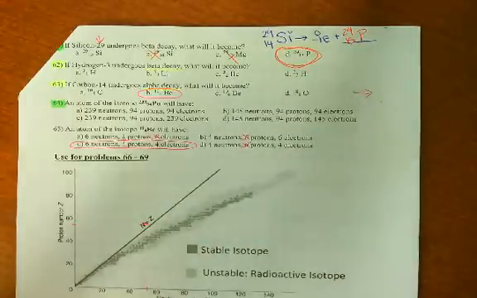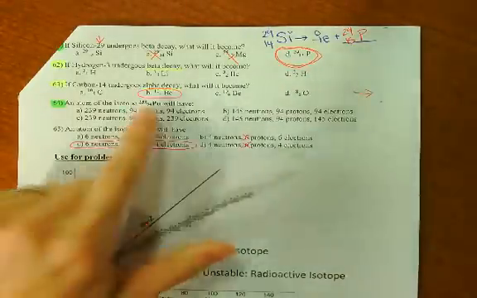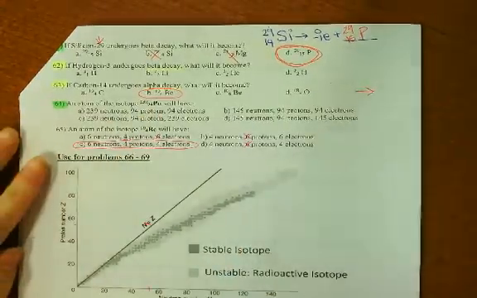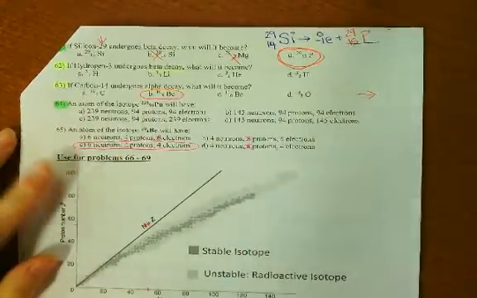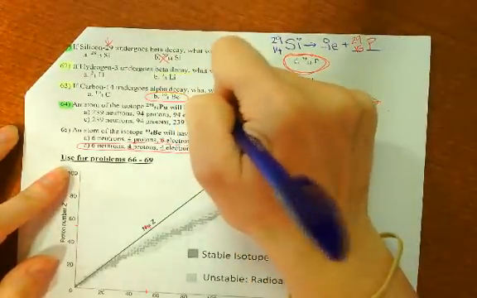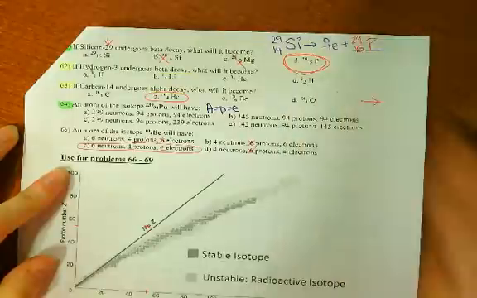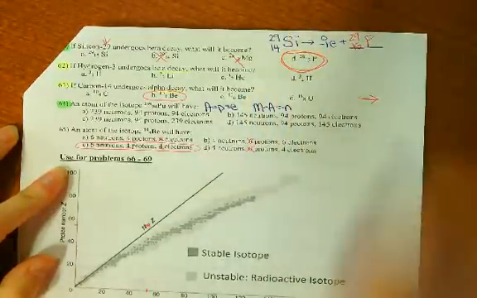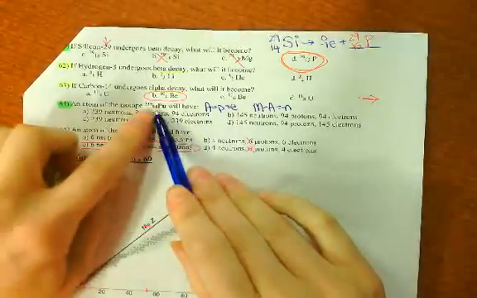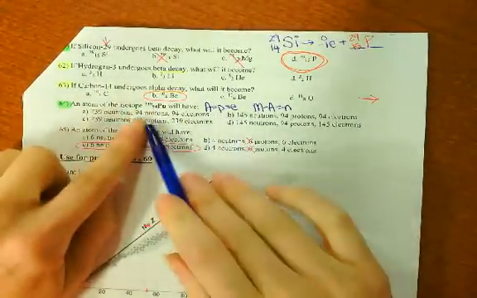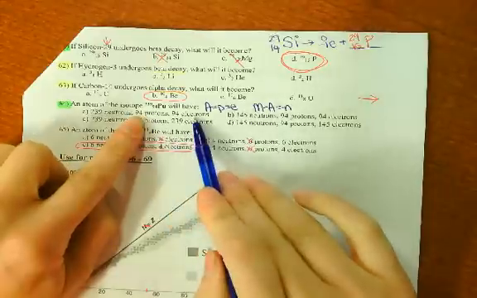64, an isotope of plutonium-239 will have. This is very much a review from Unit 1, and it's Ape Man. You should know Ape Man by now. Atomic equals protons equals electrons. Mass minus atomic equals neutrons. So atomic, 94, that's the bottom number, the subscript, equals protons and electrons. So my protons need to be 94, and my electrons do too.